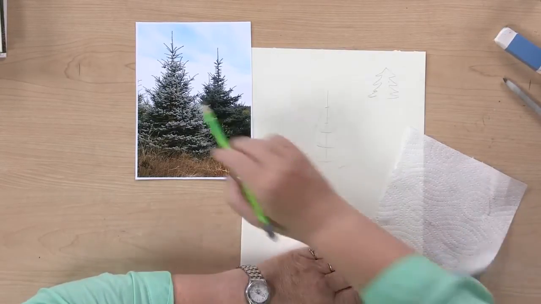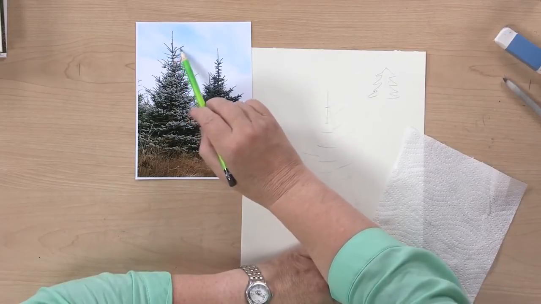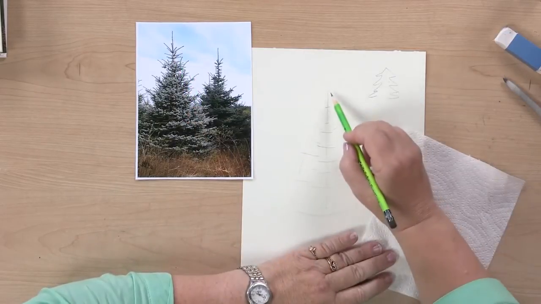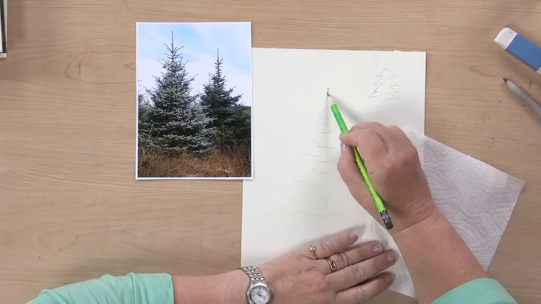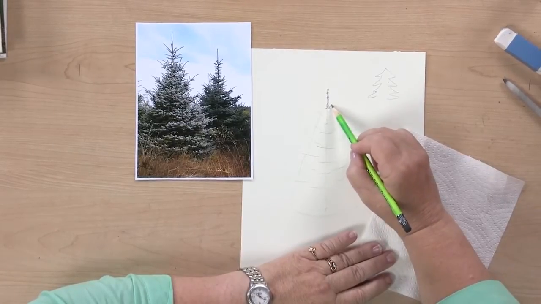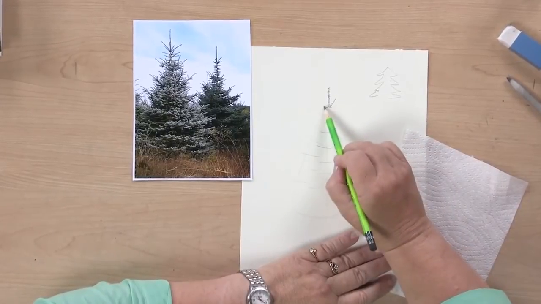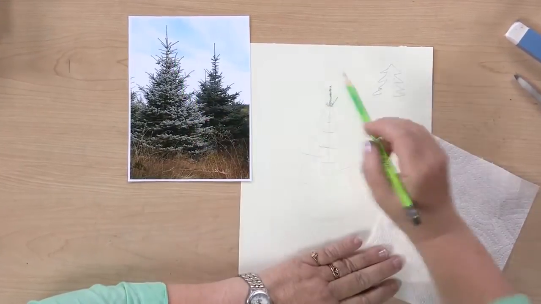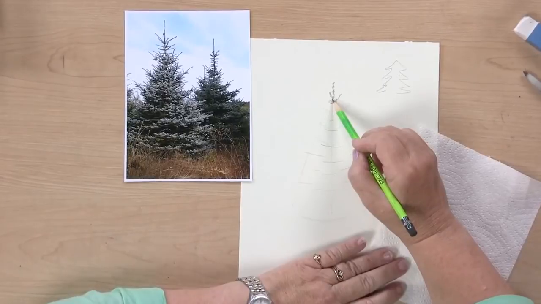Up high, we've got some, well, they're just little branches with needles on them, and I need to get those in first. Using a loose scribble stroke, I'm going to put a few of those in. The ones coming out from behind. See those little guys tucked in? And the one that comes right down across the front.